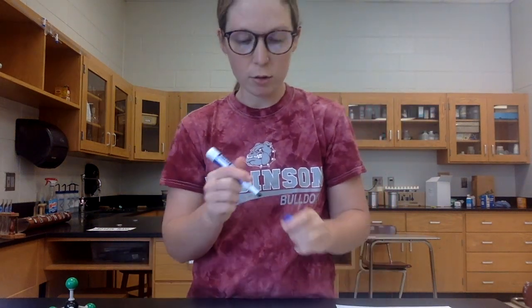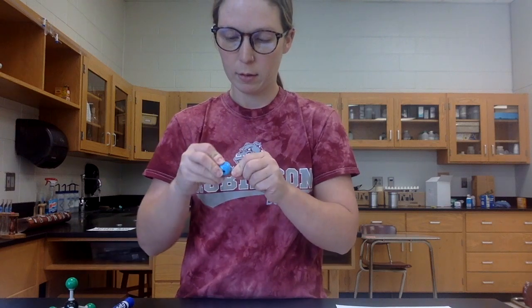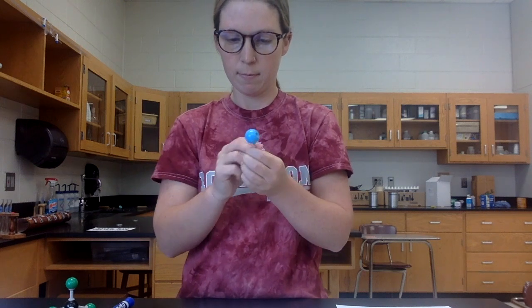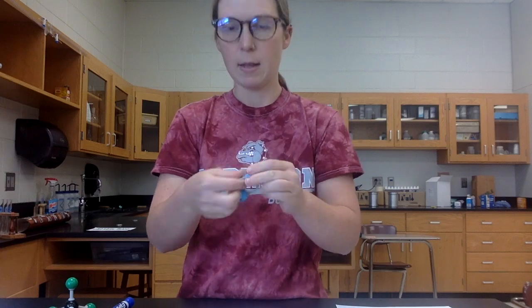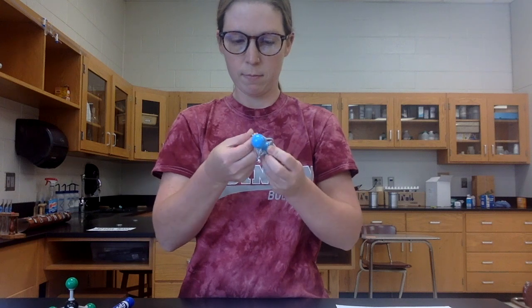The reason I wanted to show you this one is so you know how to use the flexible pieces. So you've got the flexible bonds now. So we've got 2 of them together. That's a single bond. So that would be a double bond, and we've got 1 more. And this one shows our triple bond. So it's got 3 bonds between the two.